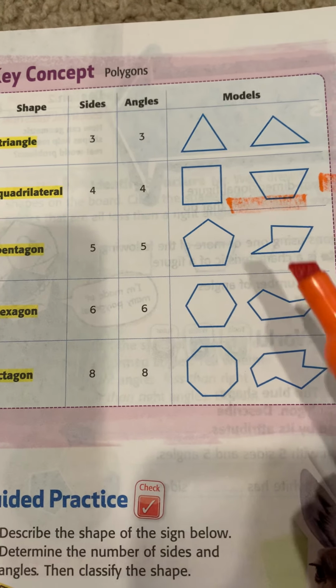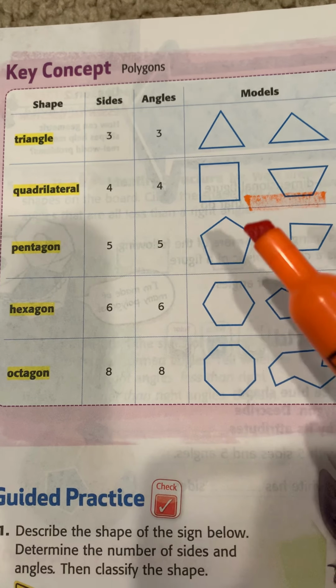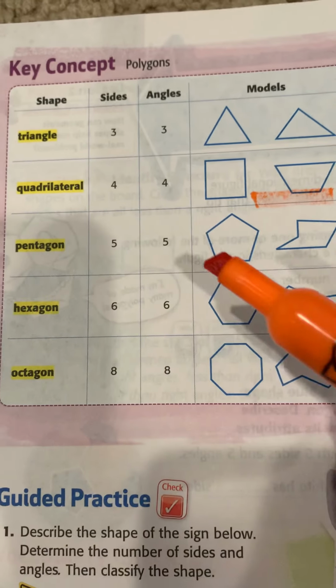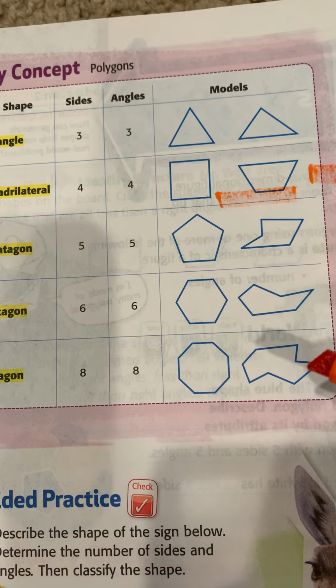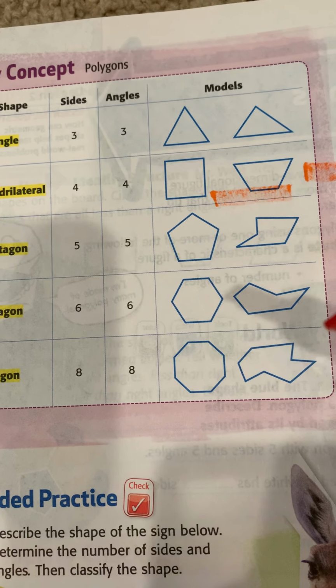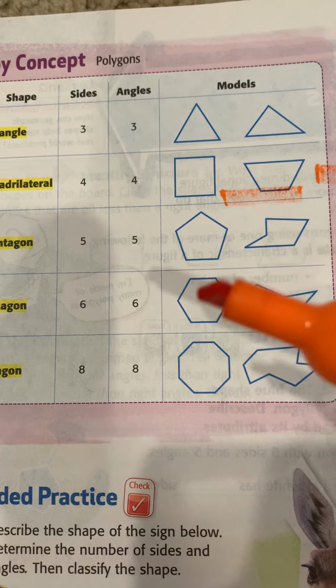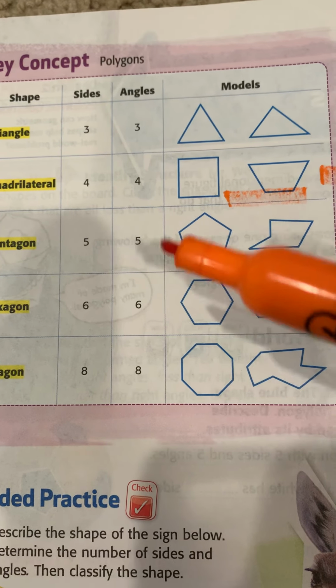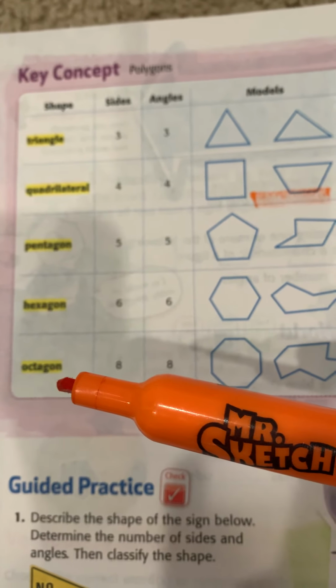They're purposely giving you these kinds to show you that, listen, all of the pentagons, hexagons, and octagons that you meet are not going to look like this. Some of them are going to look like this. As long as they're closed, they have straight sides, and they match up with the correct amount of angles, you can classify them in the pentagon, hexagon, and octagon group.